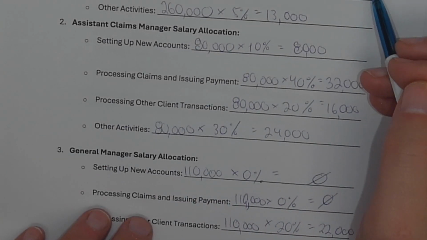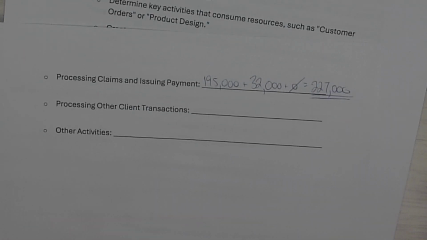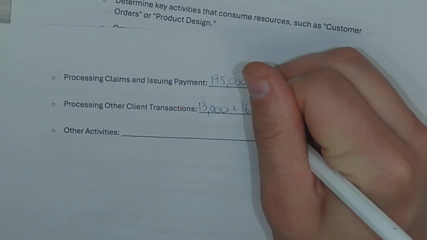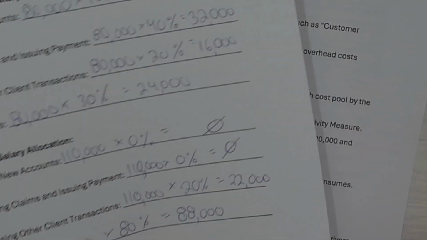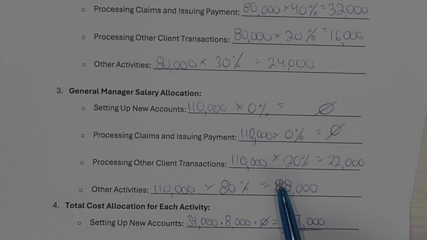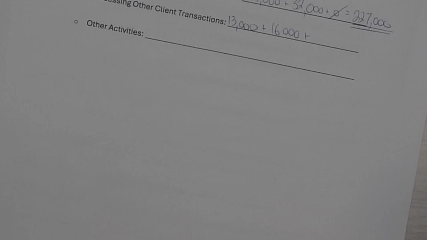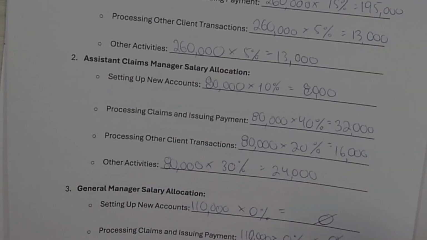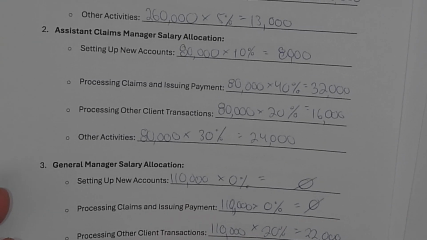We have 13,000 plus 16,000 plus 22,000. And 13,000 plus 24,000 plus 88,000.